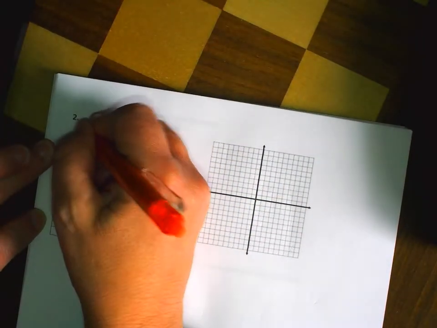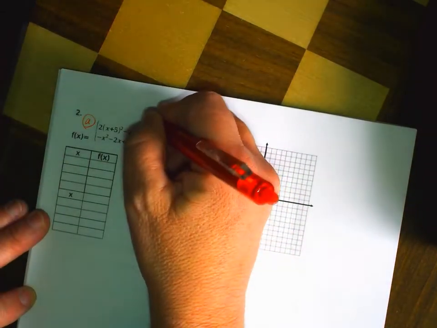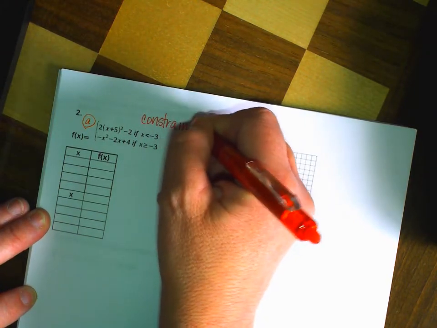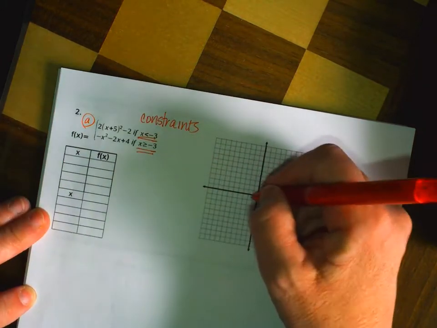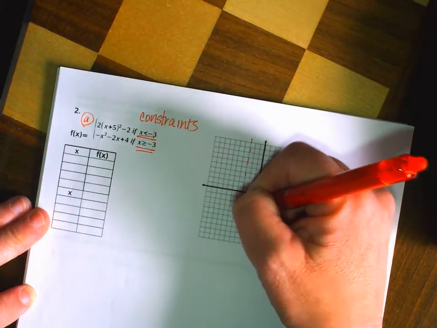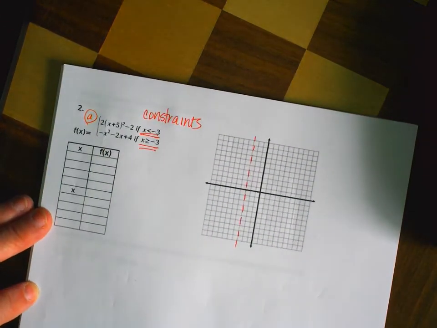This time, I have my a value, my first equation here. I know that my constraints are both negative 3. So I'm going to do a vertical line at 1, 2, negative 3. Okay. And think of it like a fortress, like a wall, like a barrier. They can't go past that wall. So that's why that's real important.